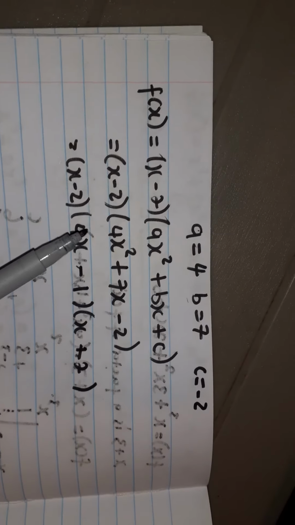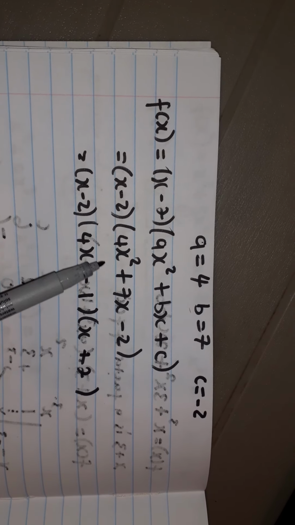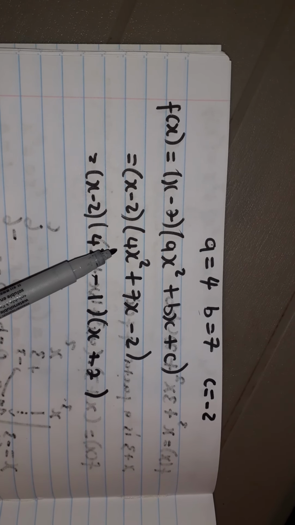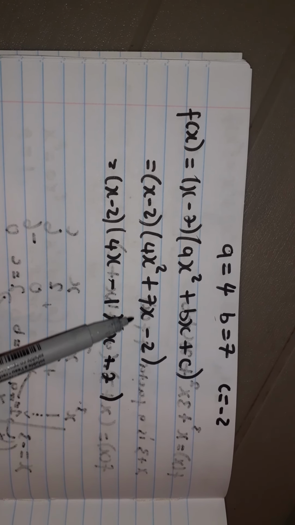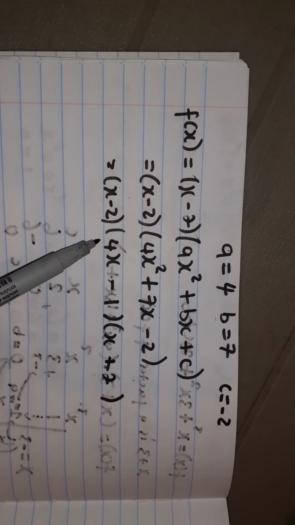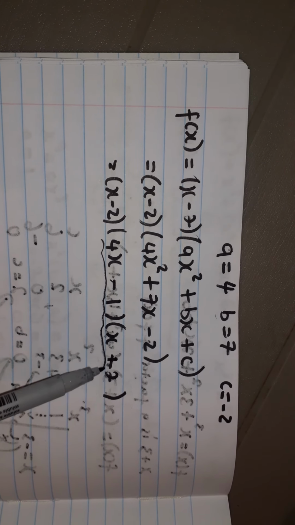This is the quadratic expression, which can be factorized further, and these are the results.